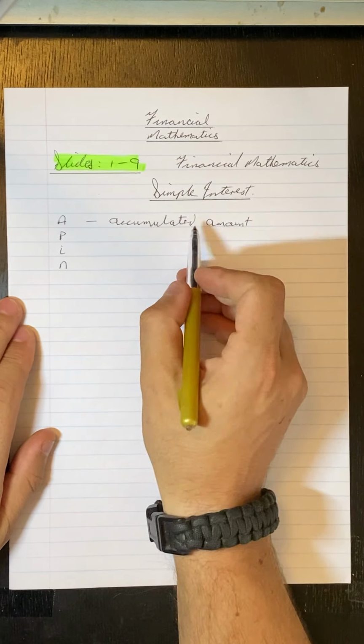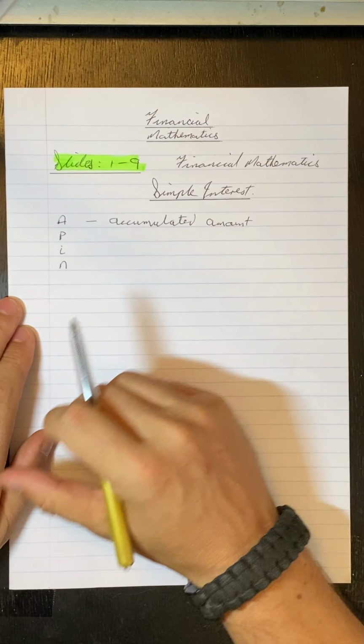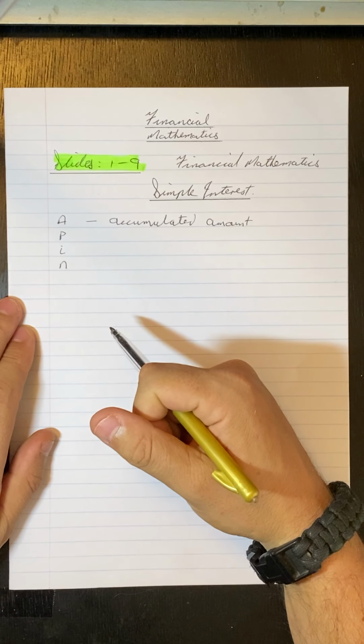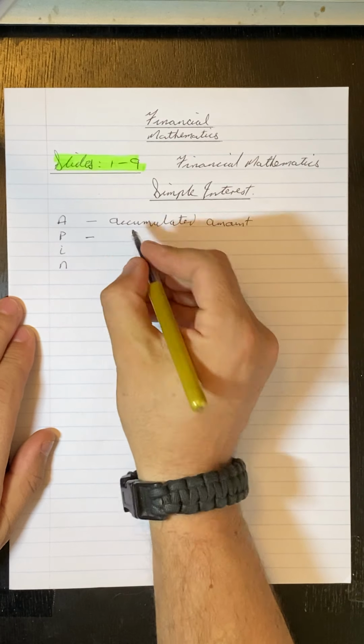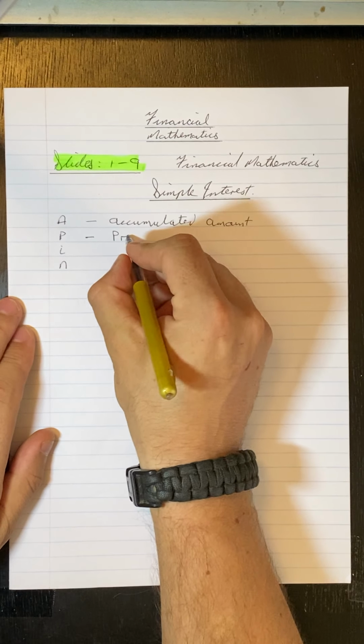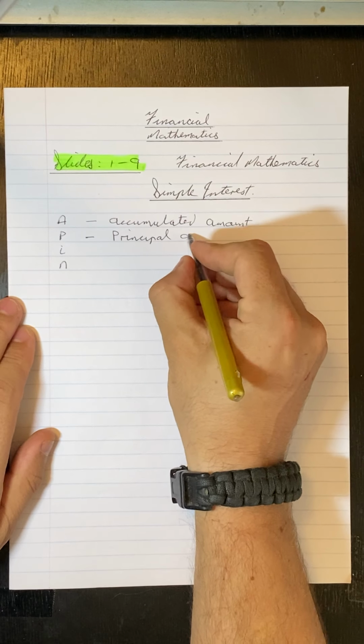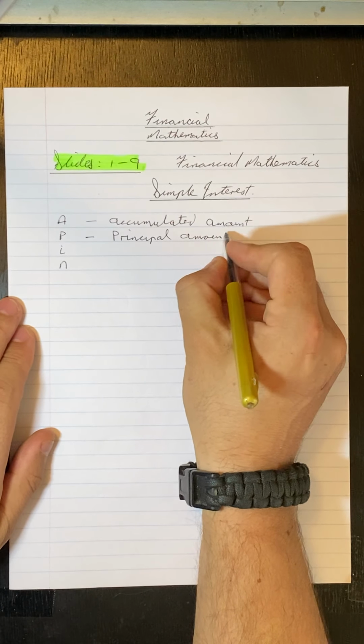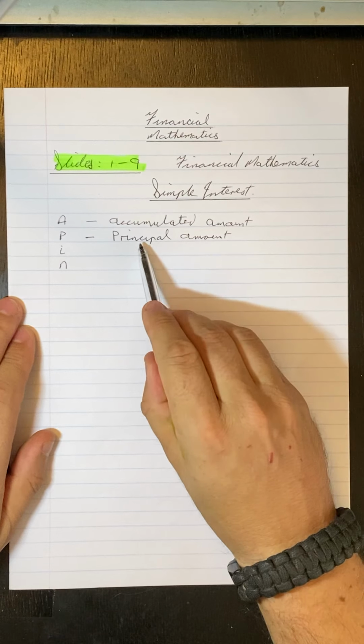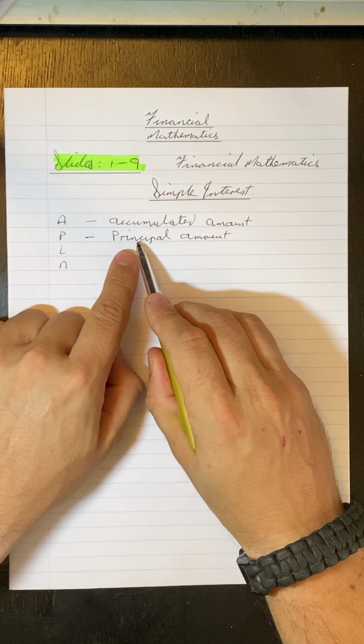All that means, accumulated amount, is the amount at the end of the loan that you're going to be paying back. P is your principal amount. Now, what principal amount means? It means the amount of money that you borrowed.